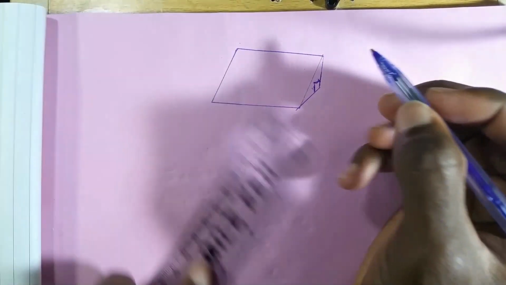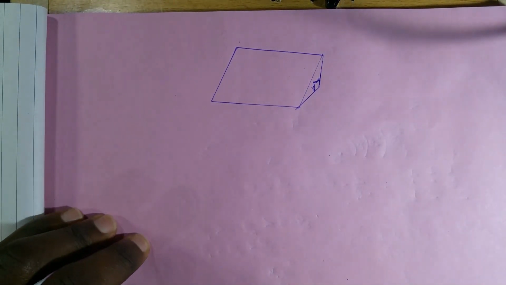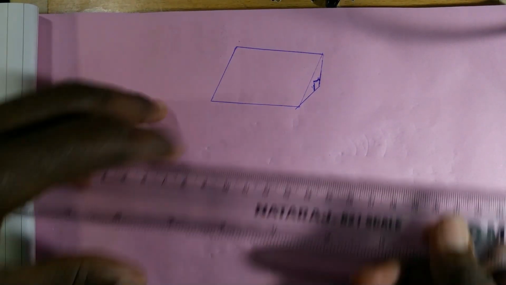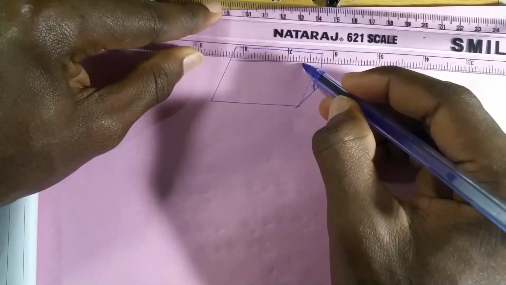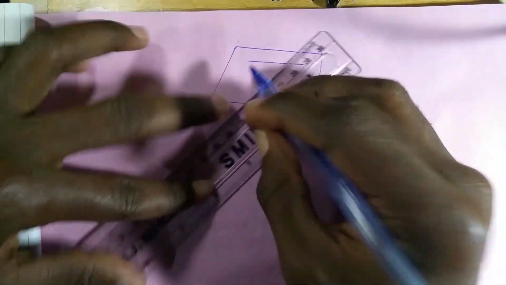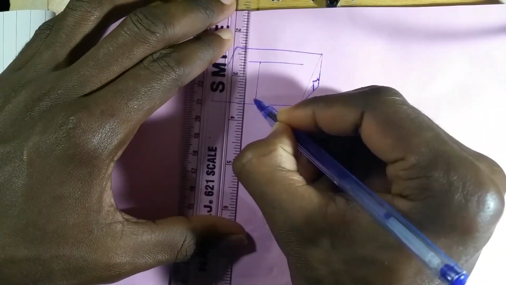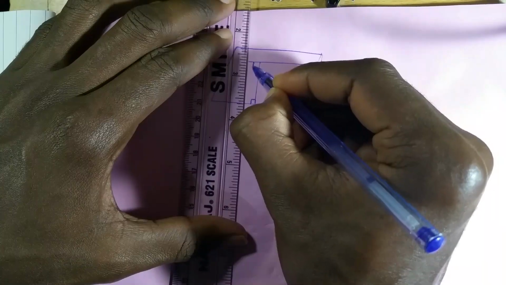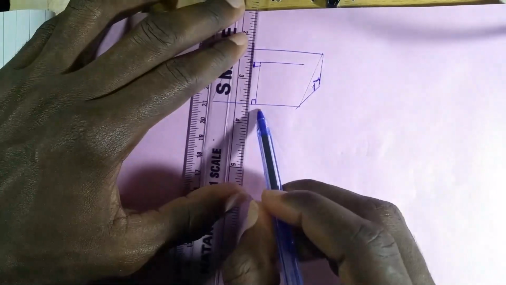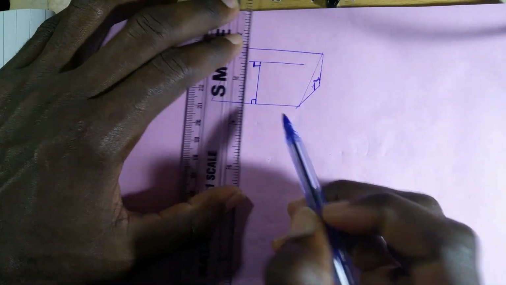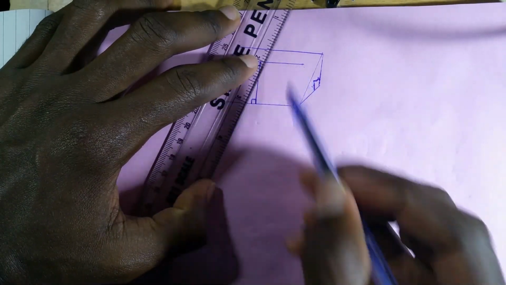Now we have AB up here. Then we are going to show this like that. That's perpendicular to this, also perpendicular to that. You find that going straight there is harder compared to when it's slanting.